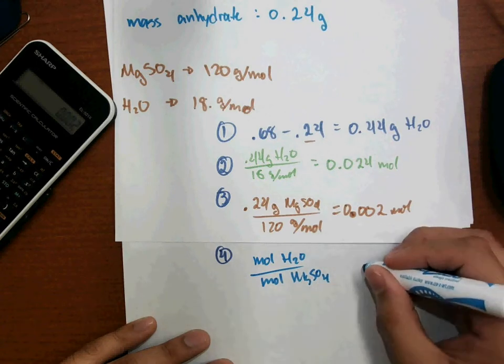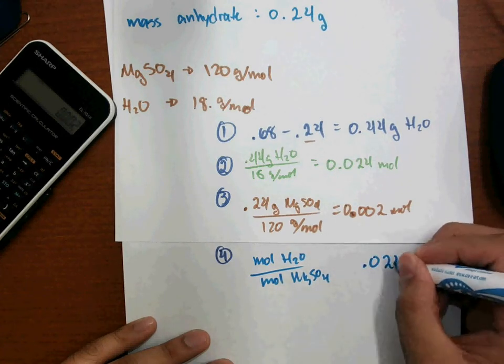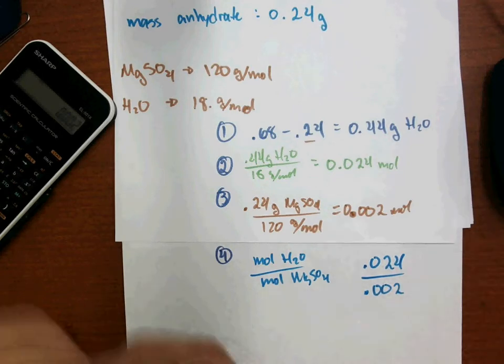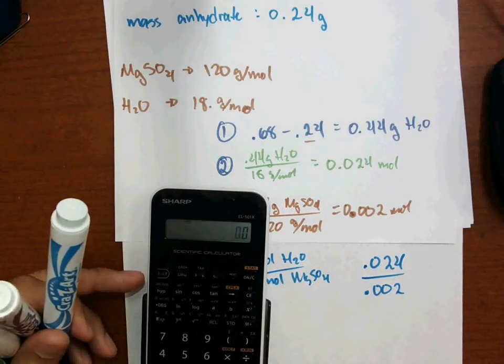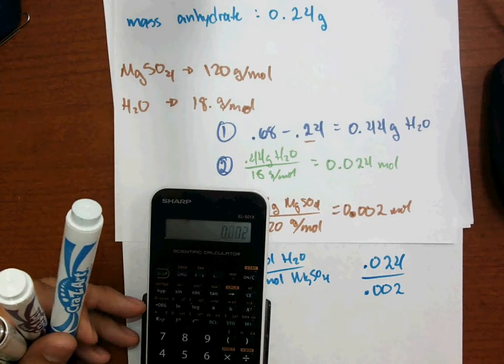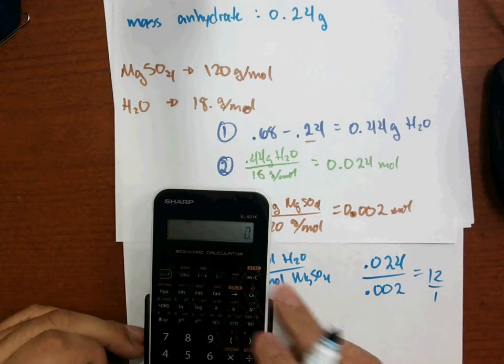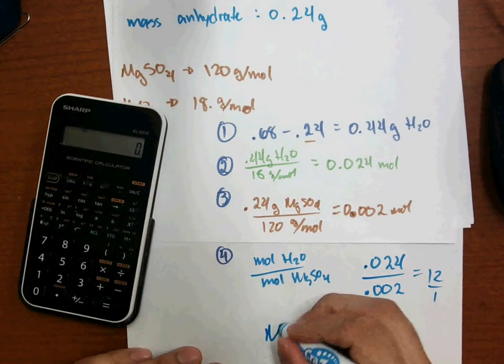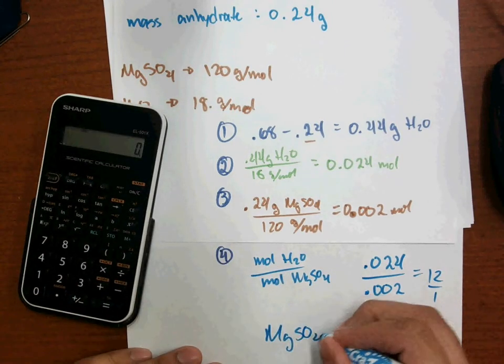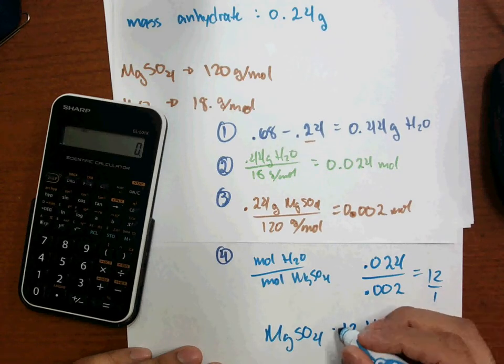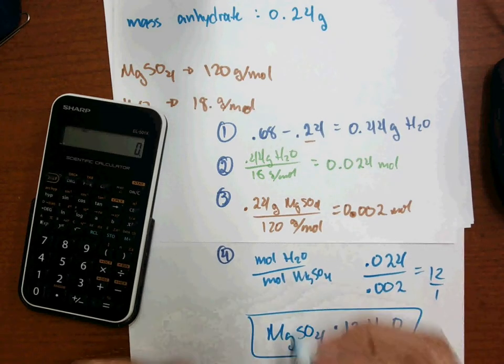In this case, 0.024 divided by 0.002. So 0.024 divided by 0.002, I get 12. So 12 over 1. That means for every 1 magnesium sulfate, I have 12 waters. And that's my answer.